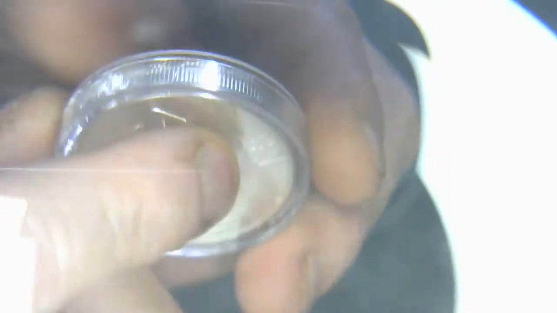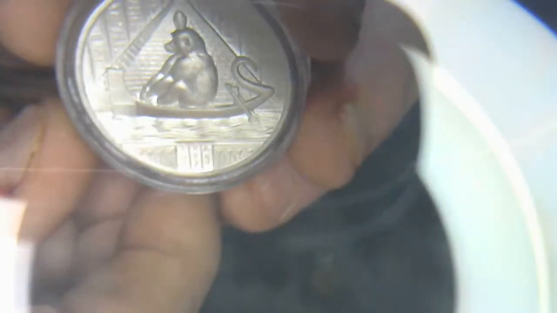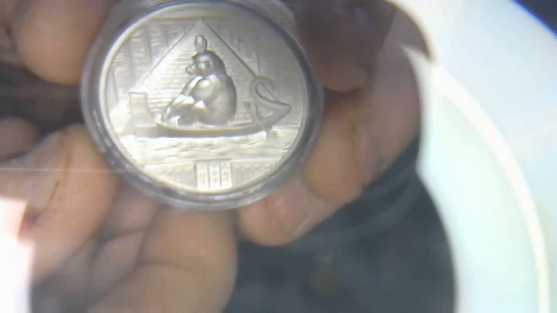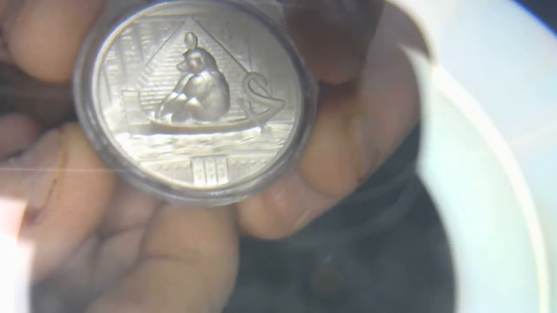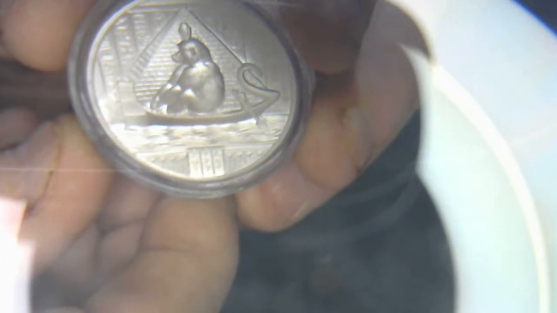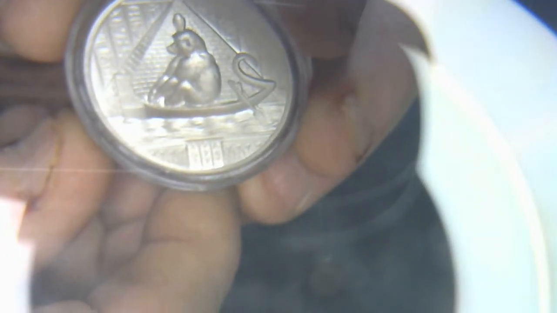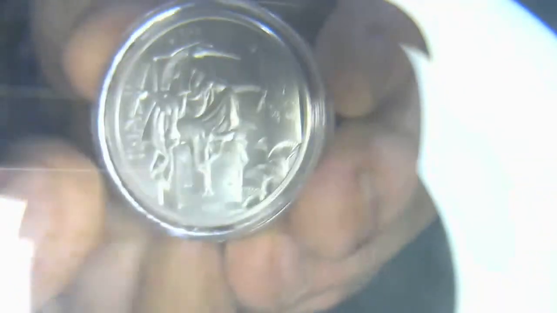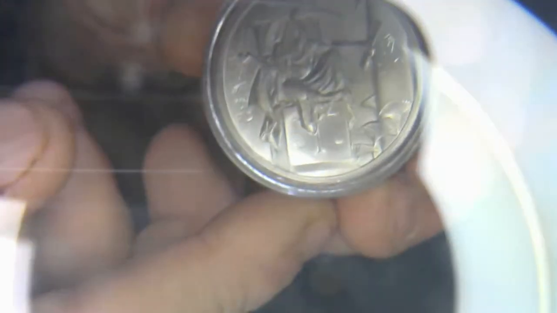There's nothing written on the edge that I could see. I didn't see a mint mark yet, but I have to look a little bit harder. I'm sure there is a mint mark on there someplace. But it's kind of a cool coin if you like Egyptian stuff. Little monkey in the boat, or baboon in the boat, I should say, with a pyramid in the background. He's on the Nile. And then you got the ibis bird on the head.